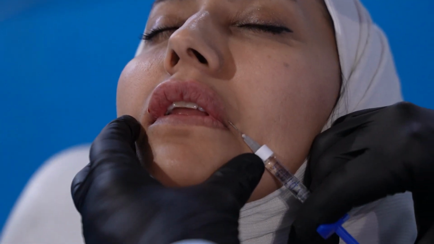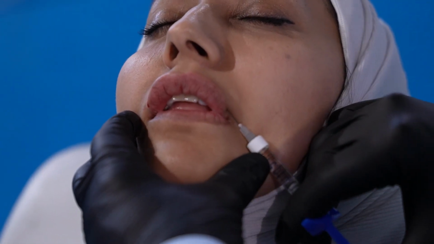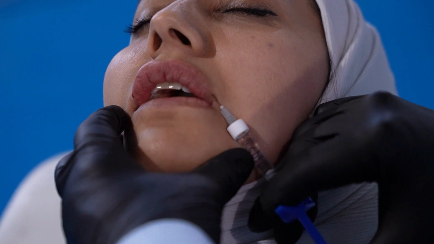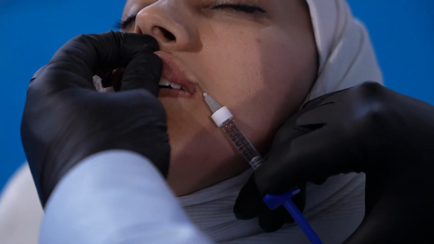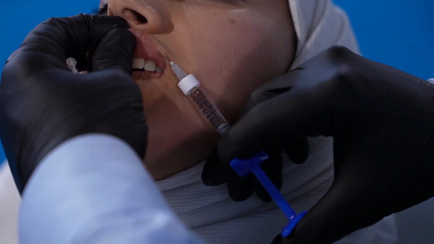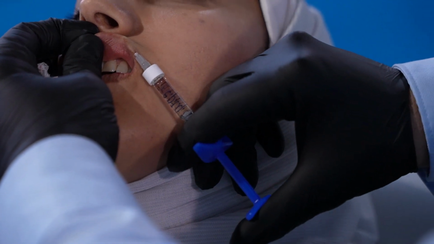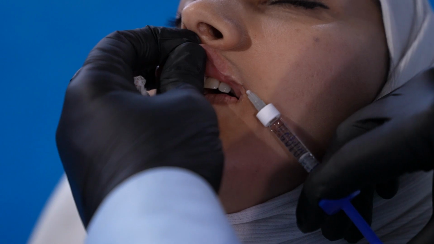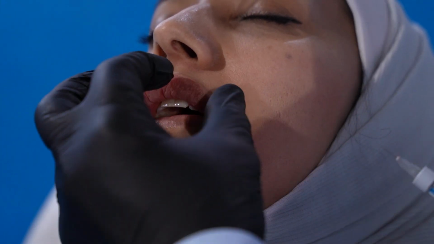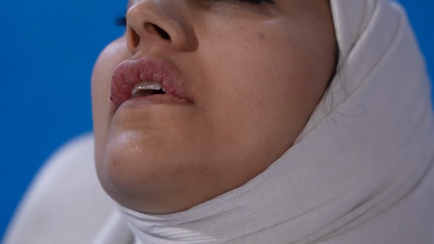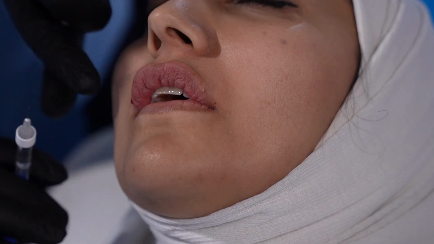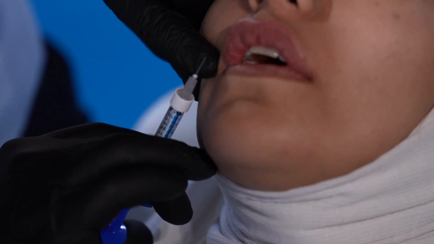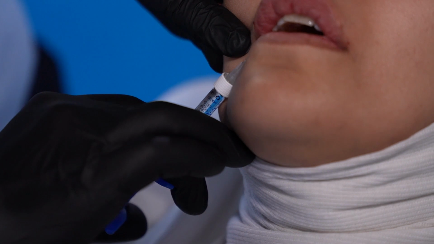The same thing from the commissure, a simple puncture and going through the vermilion border. And the same, now injecting from here.